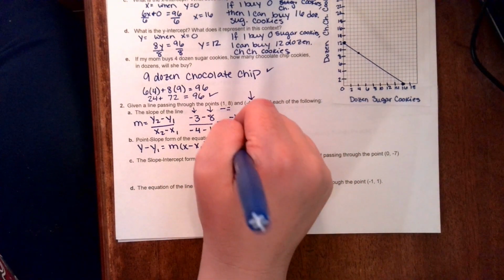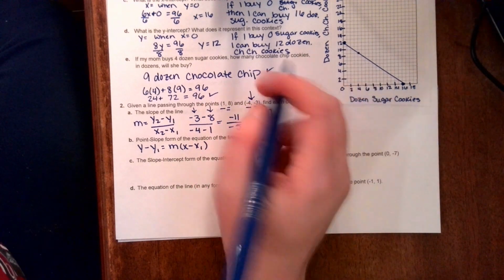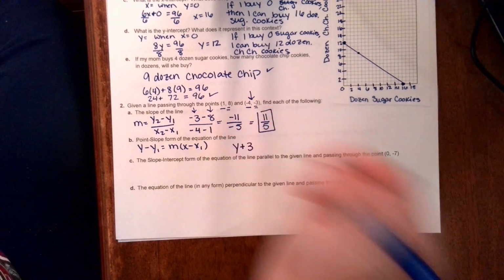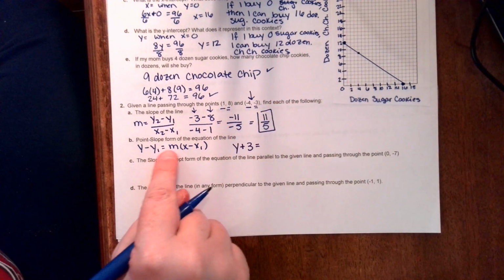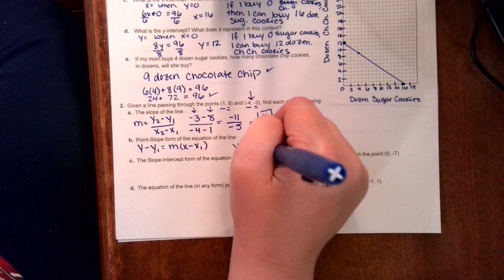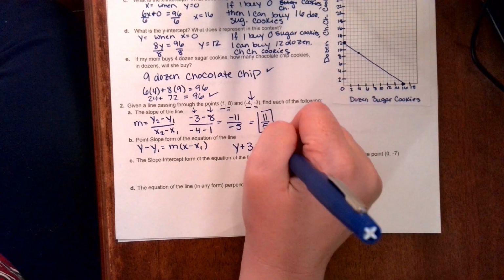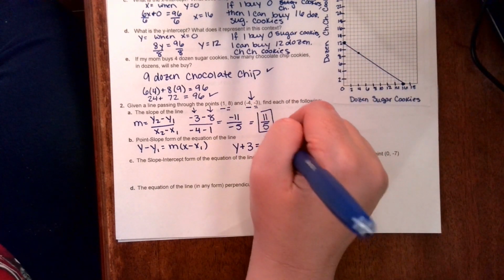So we have y minus the y coordinate, which is -3. Well, minus -3 is plus 3, equals my slope, 11/5, times x minus -4. Well, minus negative is positive, so x plus 4.